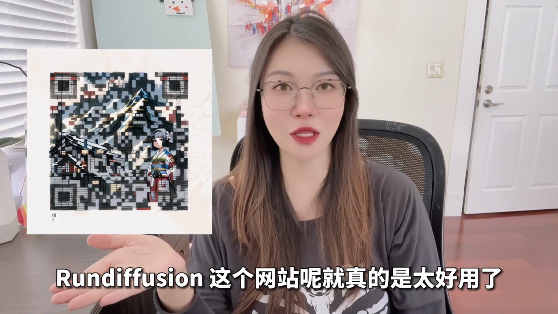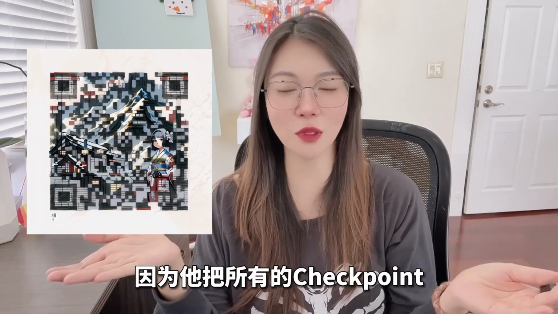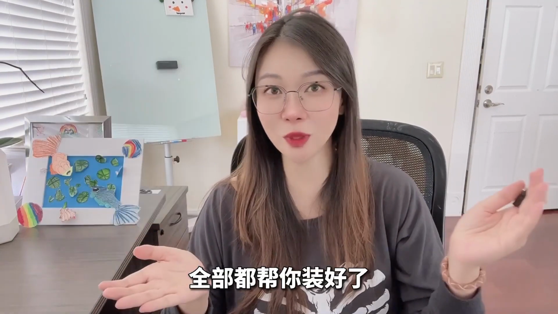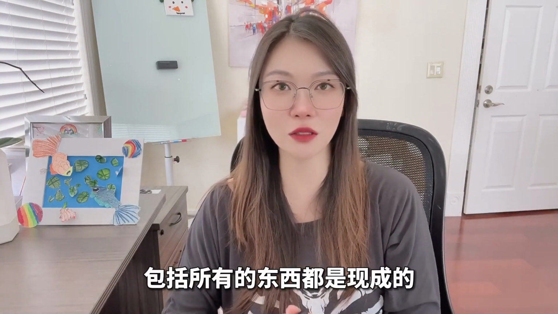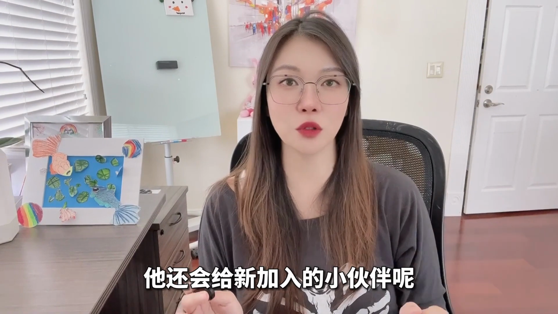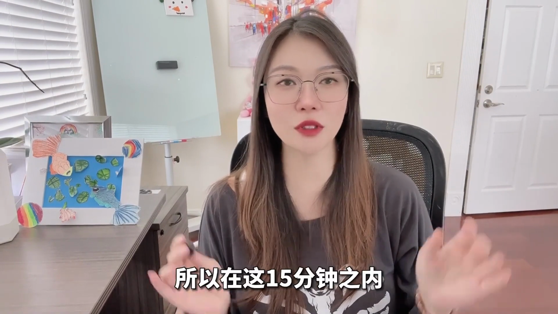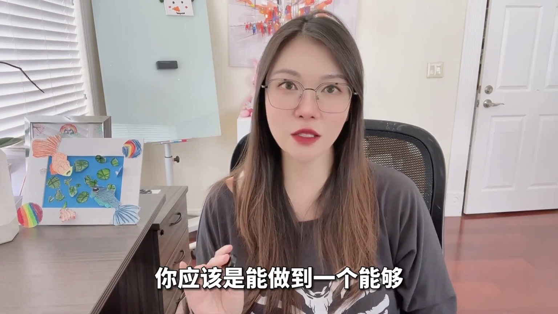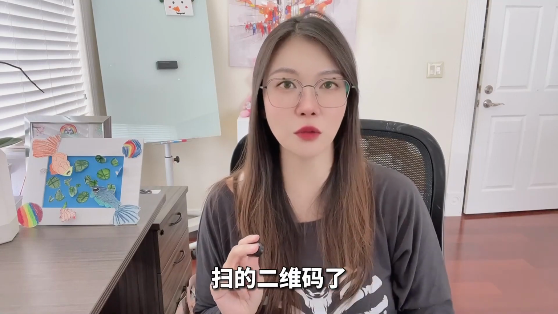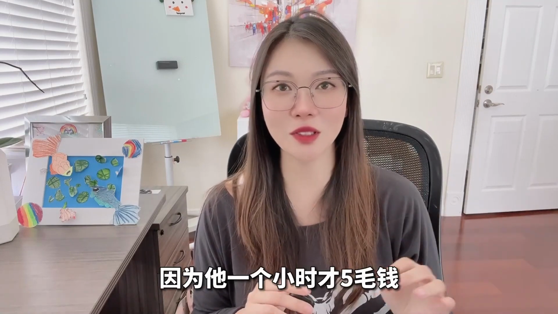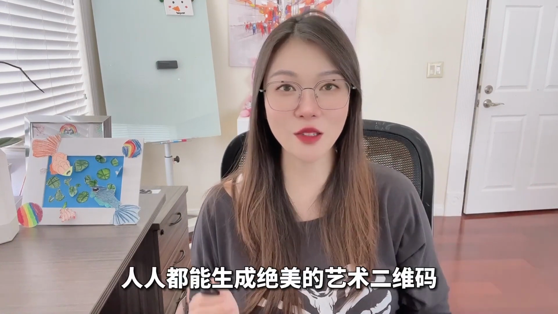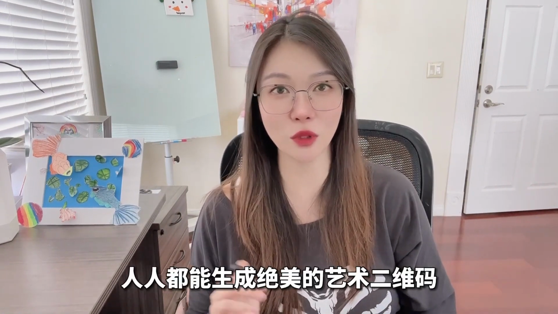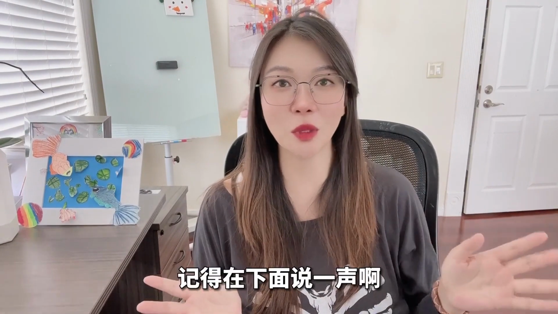The Rundiffusion website is really useful because it installs all the checkpoints for you and you don't have to install the ControlNet yourself. Including everything already made, it will also give new users 15 minutes of free time. So within these 15 minutes you should be able to make a QR code that can be scanned. If the 15 minutes are used up, it does not matter, because it is only 50 cents an hour, which is also very cheap. With it, everyone can generate beautiful art QR codes.